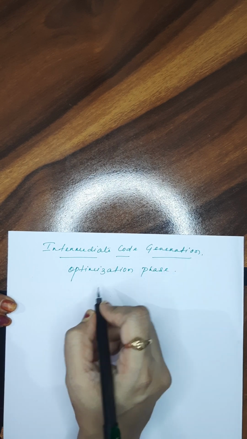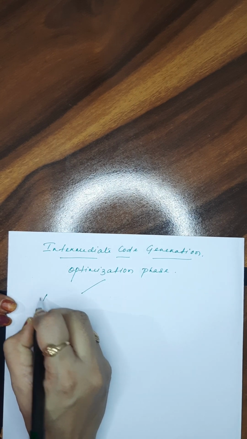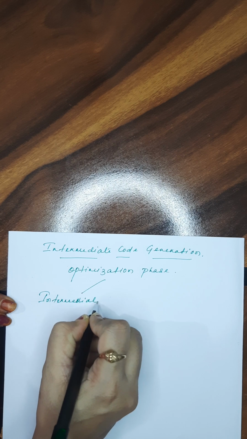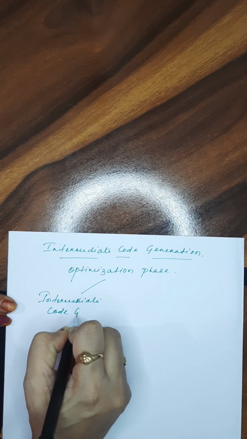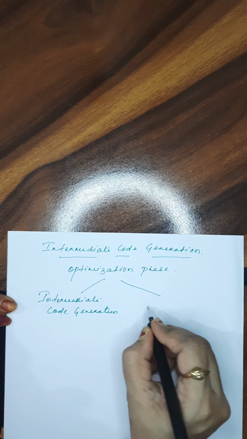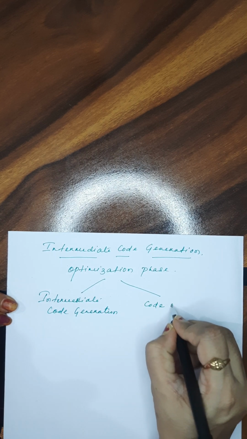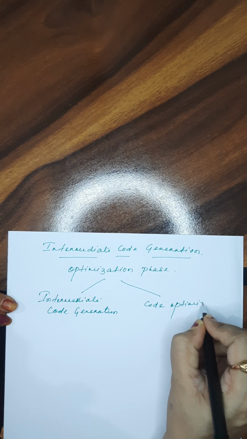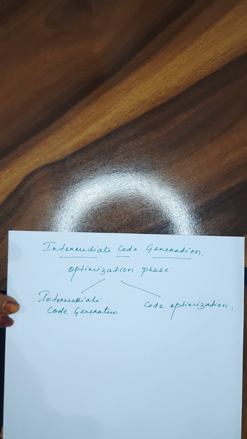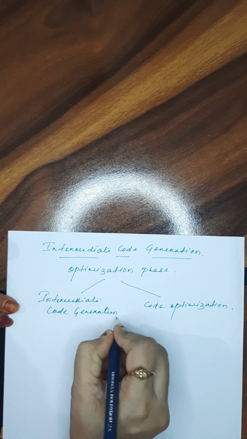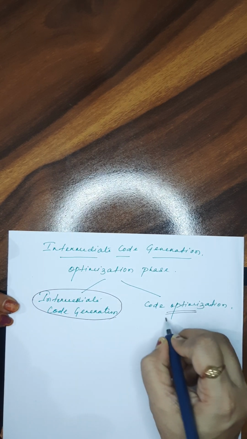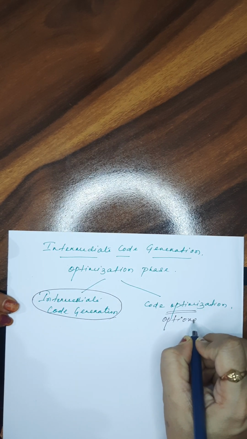We have two optimization phases. One is your intermediate code generation and another one is your code optimization. If a code is completely optimized in the intermediate code generation, then the code optimization phase becomes optional.